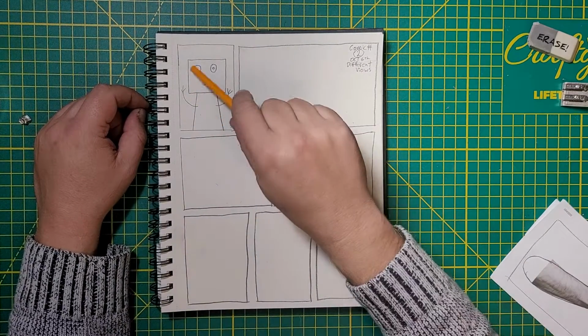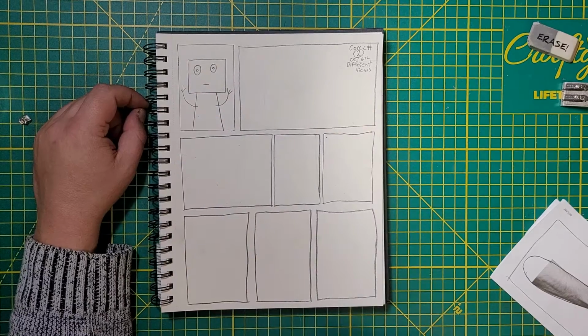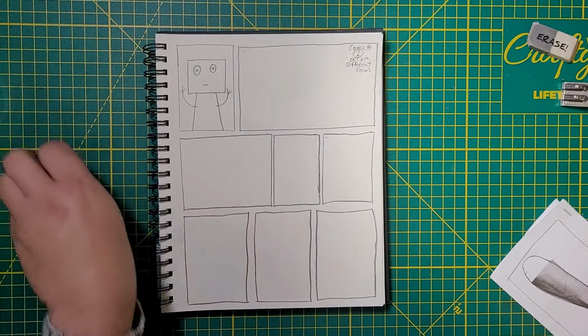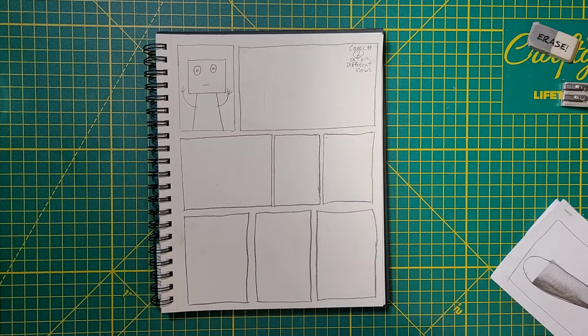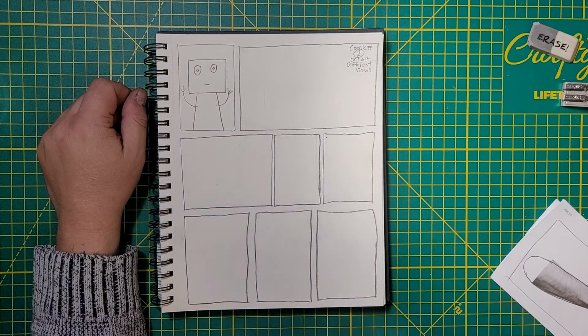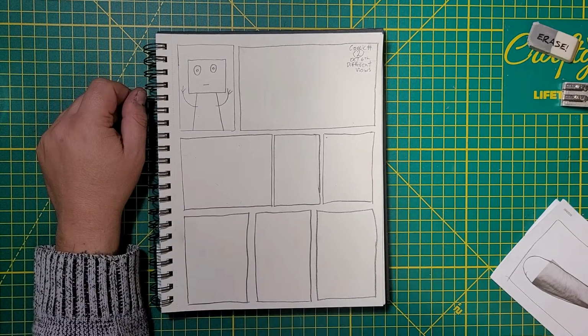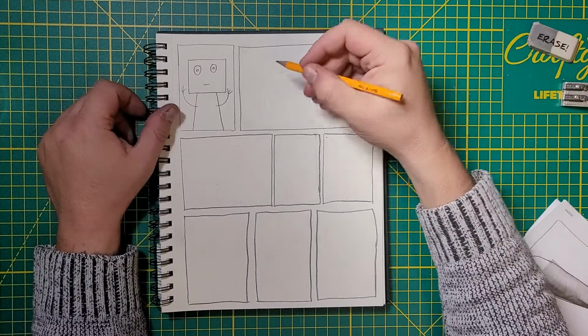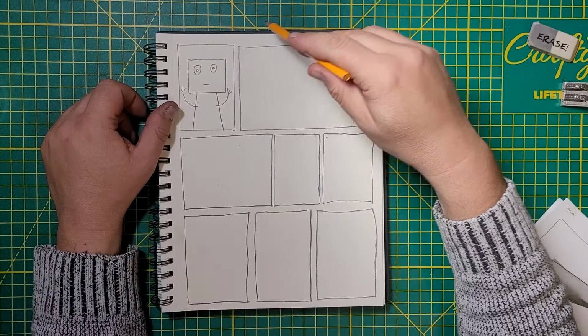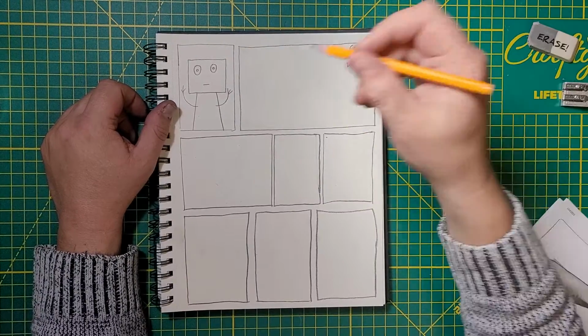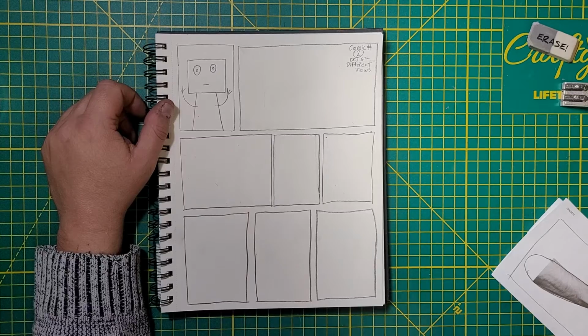Still thinking about using these really simple shapes to make these characters. Make them as simple as you want or as complicated as you want. Just know that the more complicated you make these things, the harder it gets to draw them the same way over and over and over again. So I'm going to go ahead and start, and I'm going to fill in this big box here with what I think would be maybe his whole body.